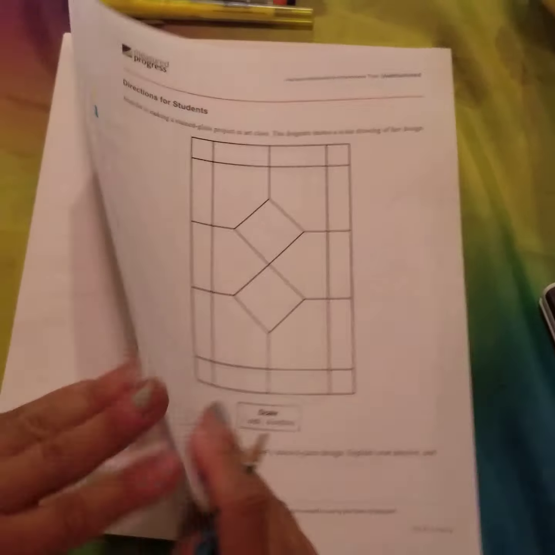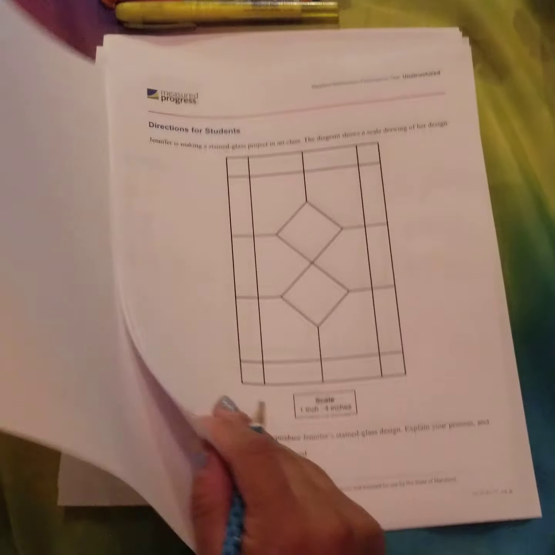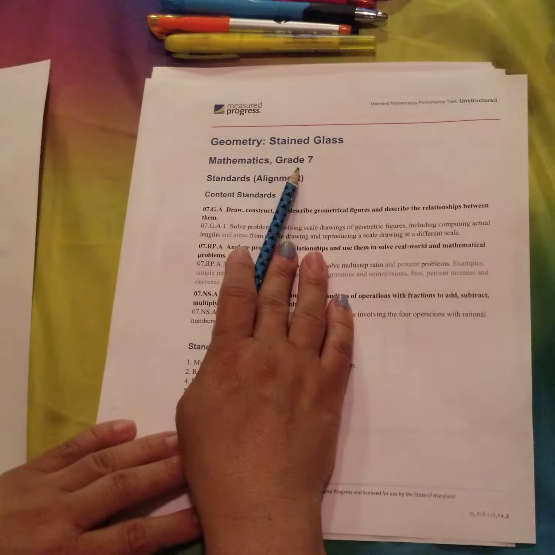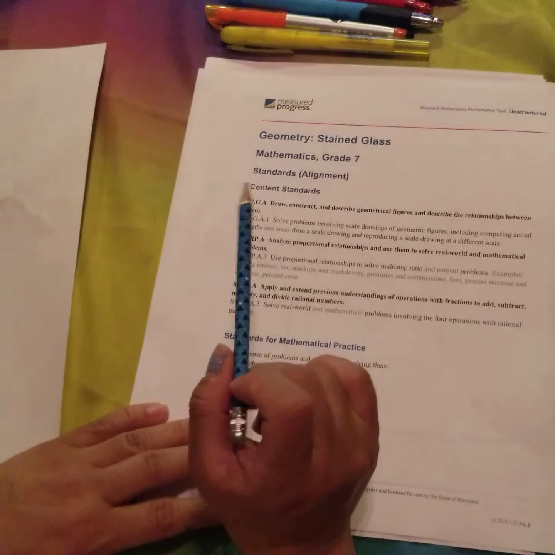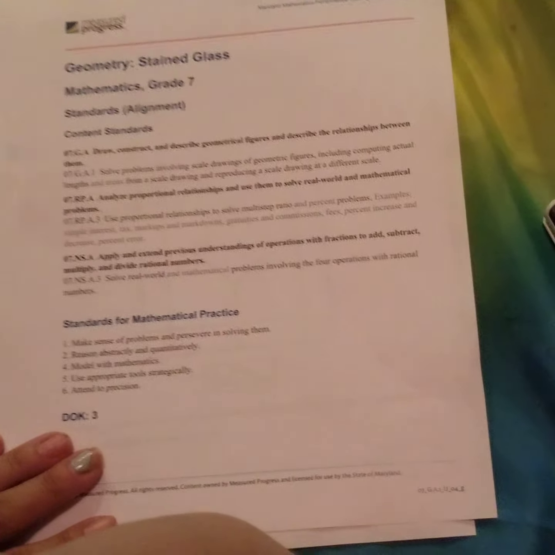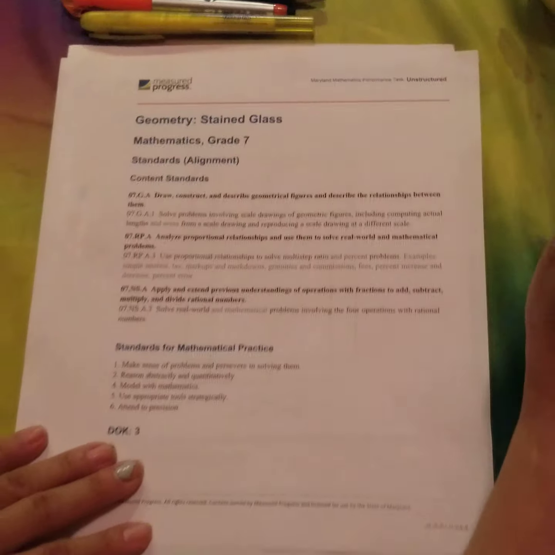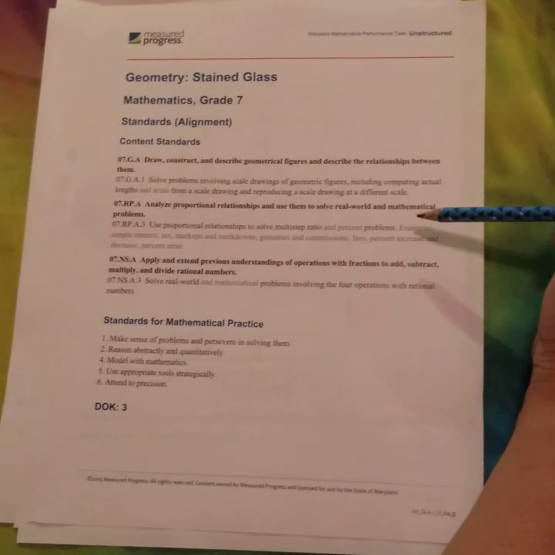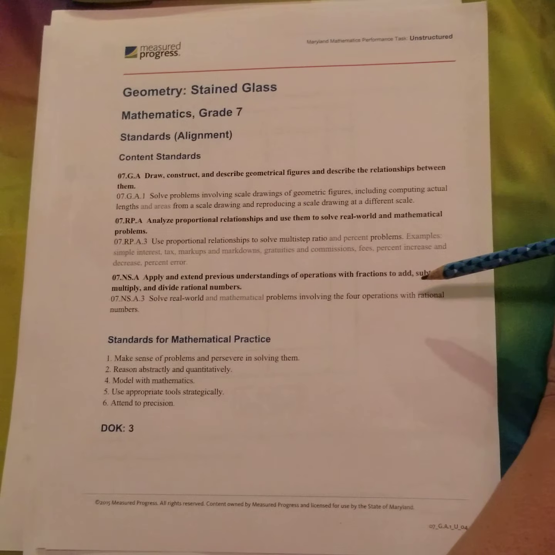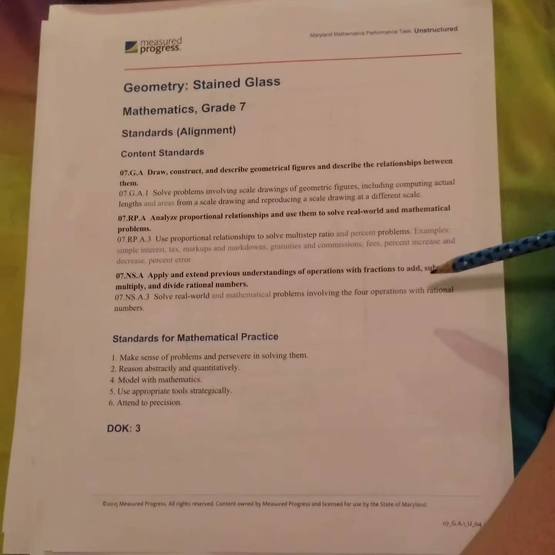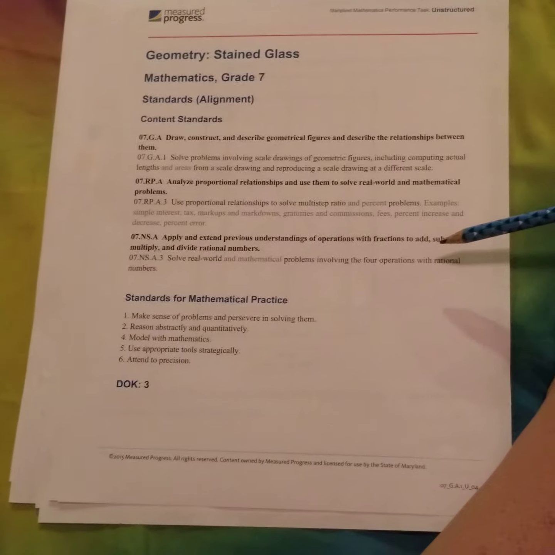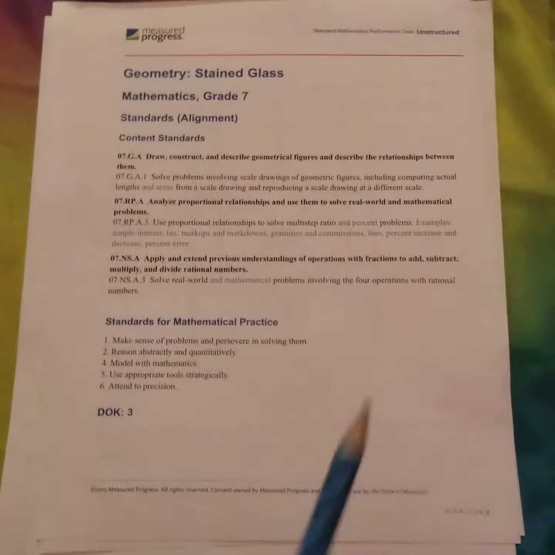Okay, so today, or tonight, we're going to work on the stained glass assignment. Our job is to draw and construct geometrical figures and describe the relationship between them, analyze proportional relationships and use them to solve real-world and mathematical problems, apply and extend previous understandings of operations with fractions to add, subtract, multiply, and divide rational numbers. So we're going to figure this out.